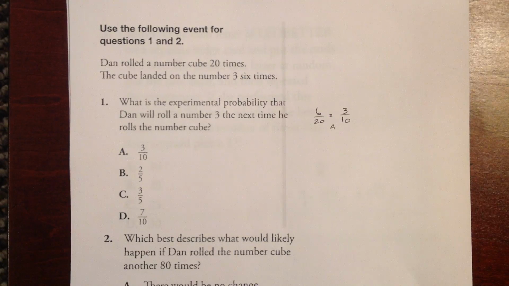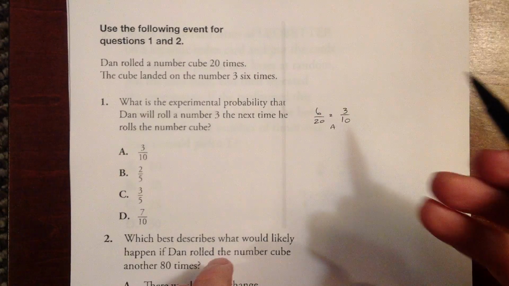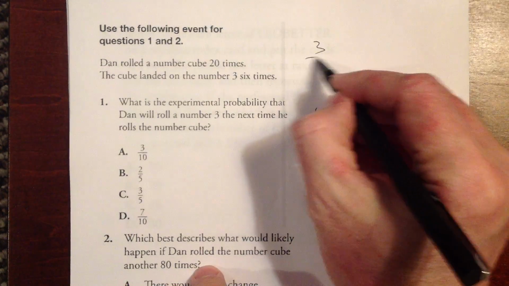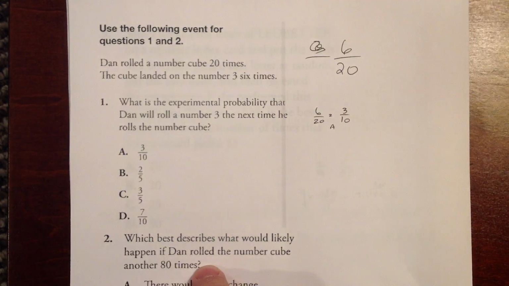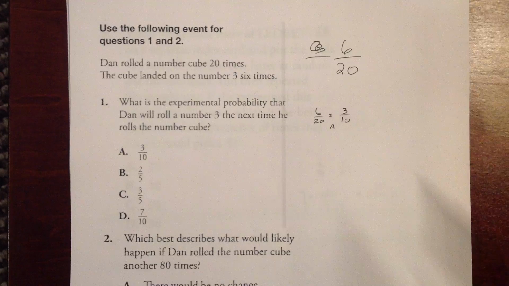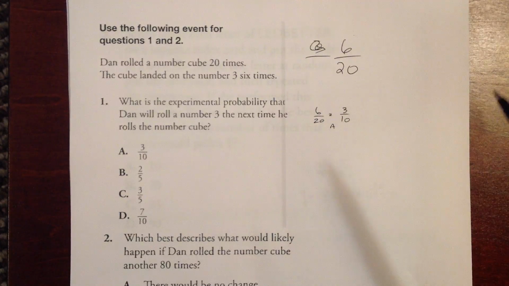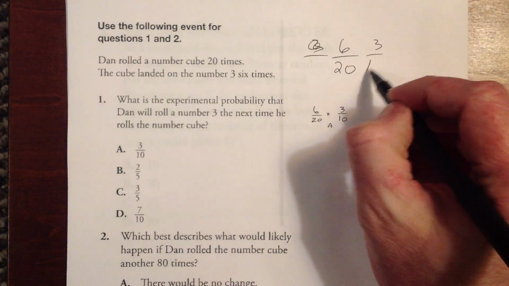Now, number 1, Dan rolled a number cube or a die, I don't know why they call it number cubes, 20 times, and it landed on the number 3 6 times. So we have 6 out of 20 times it landed on the number 3. What is the experimental probability? In other words, based on this, what is the probability that Dan will roll a 3 the next time he rolls a cube? Well, it's simply this, but we need to reduce it to 3 over 10.